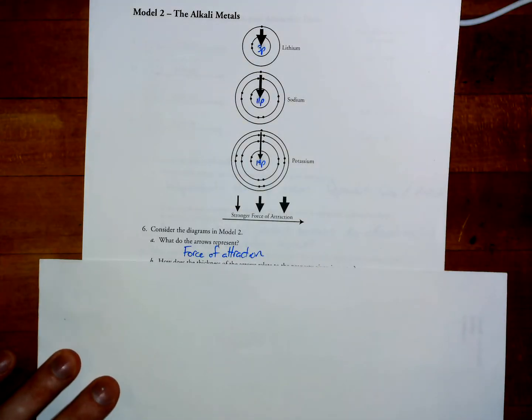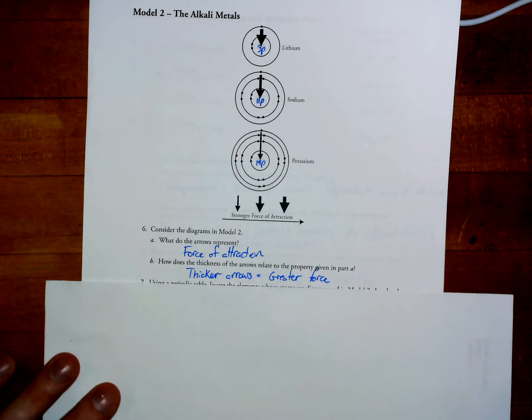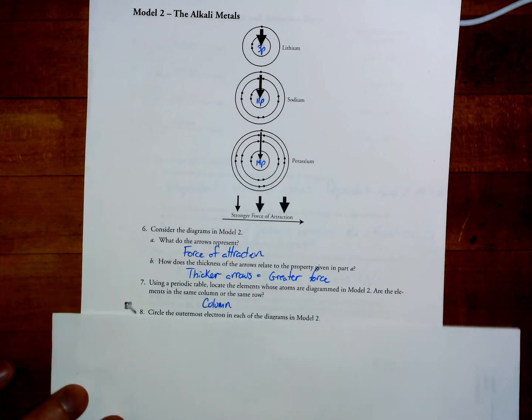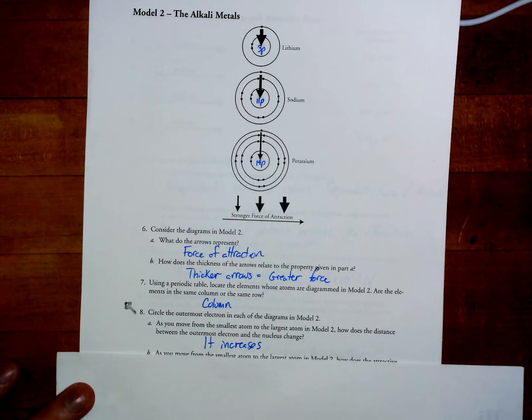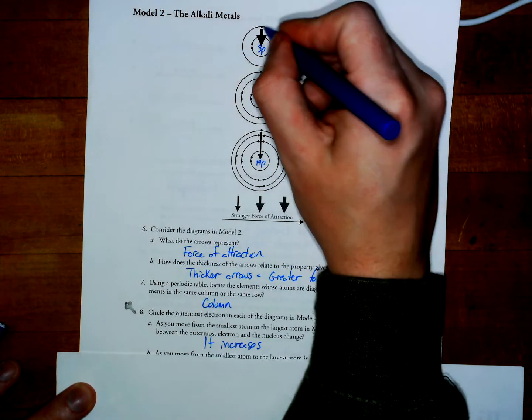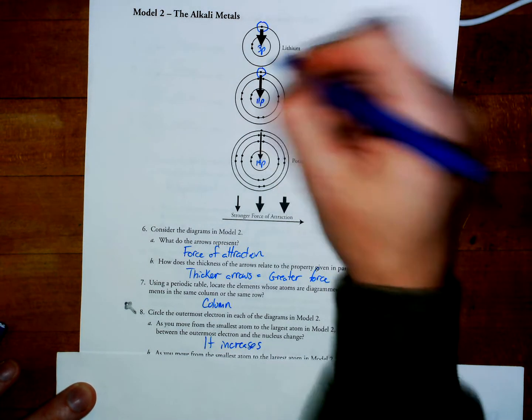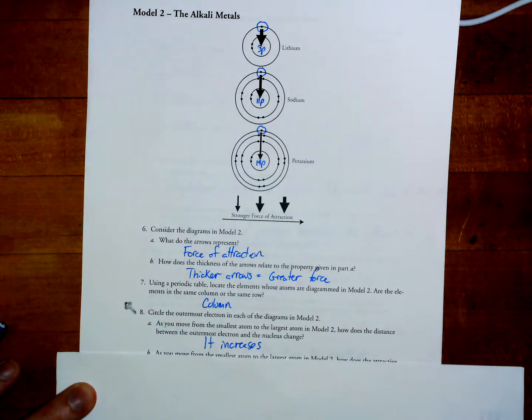The arrows here represent our force of attraction. As the arrows get thicker, we are seeing a greater force of attraction. We already looked at those elements. They're in the same column. Circle the outermost electrons in each model. I didn't do that. So we got one there, one there, one there. All elements in group 1 have one valence electron.